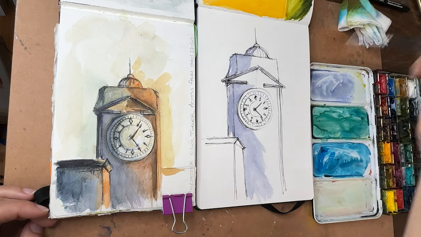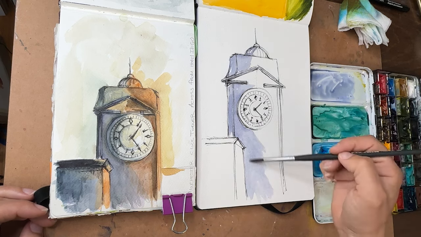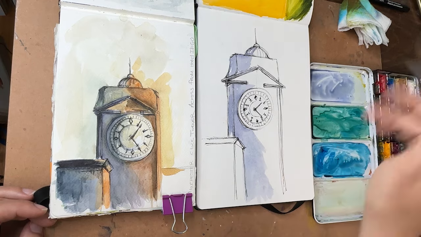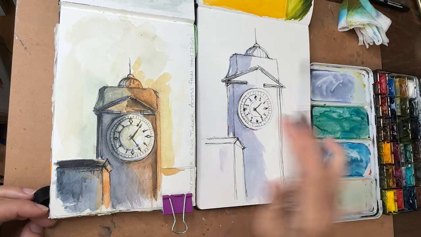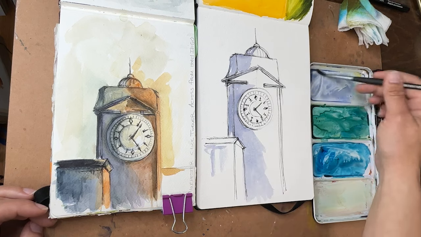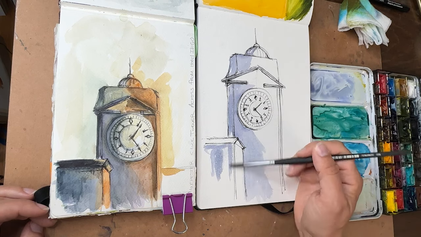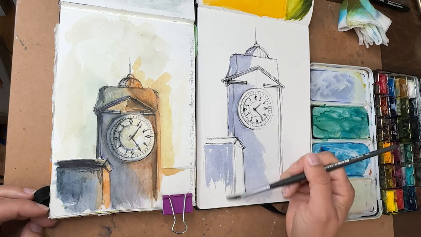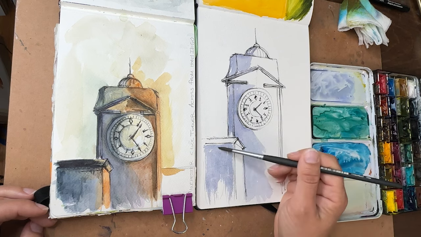So the sun is coming from this way, so the further down you get, the more in shadow you get, but it's going to hit this wall because it's facing. This one is flat to it, but this one is angled towards it. I hope that all makes sense. So I'm just kind of blocking in these shadowy areas.